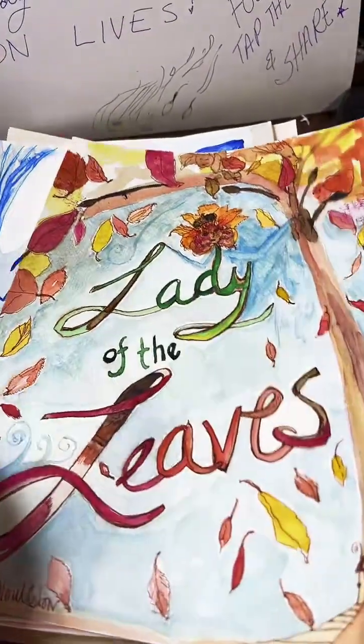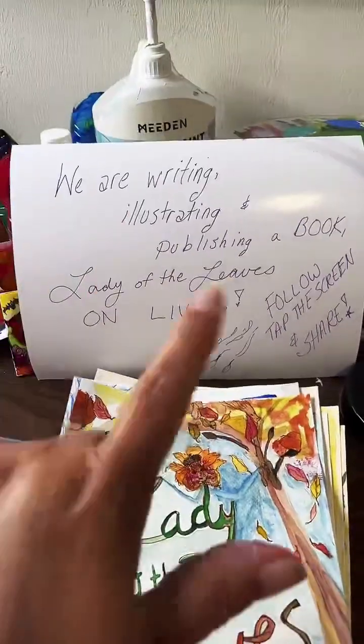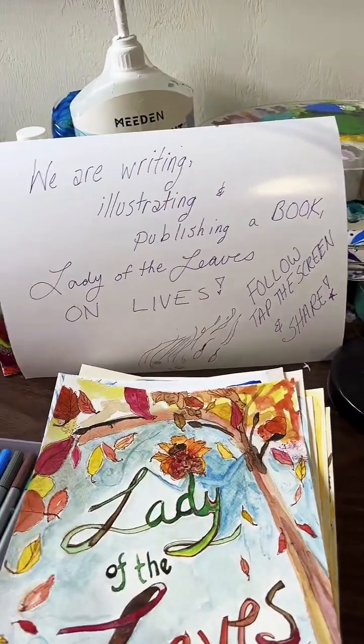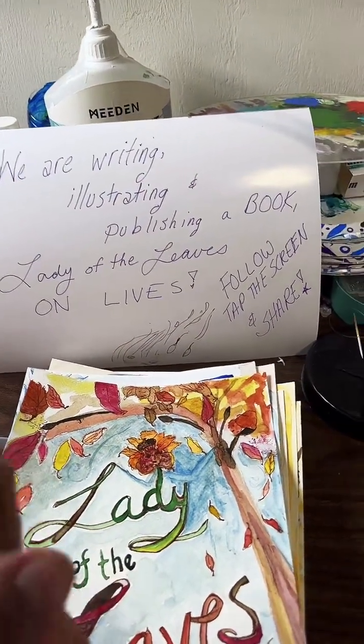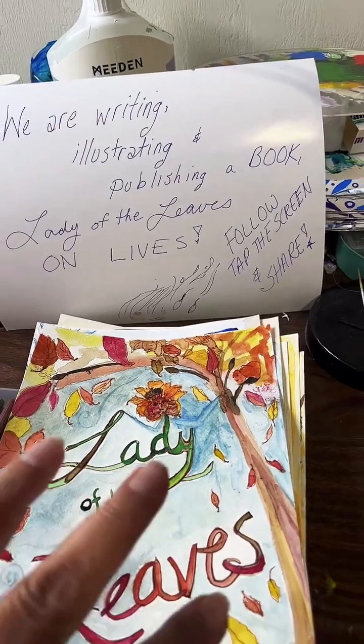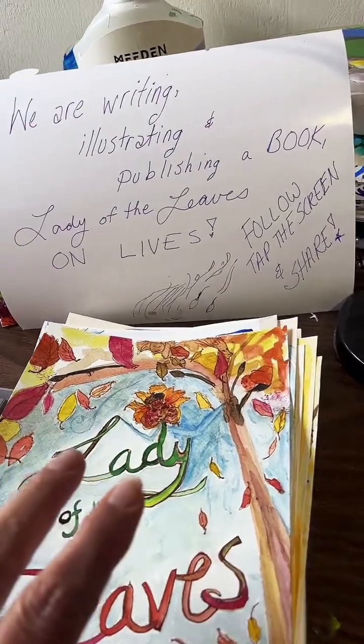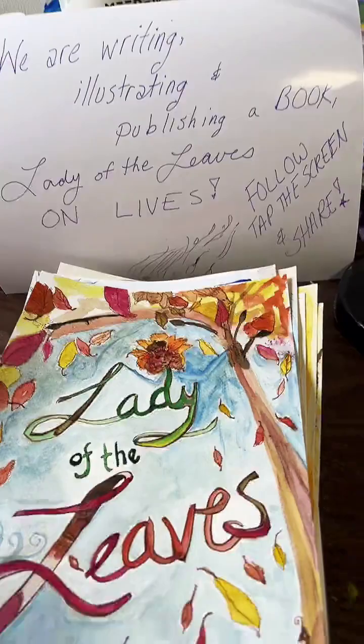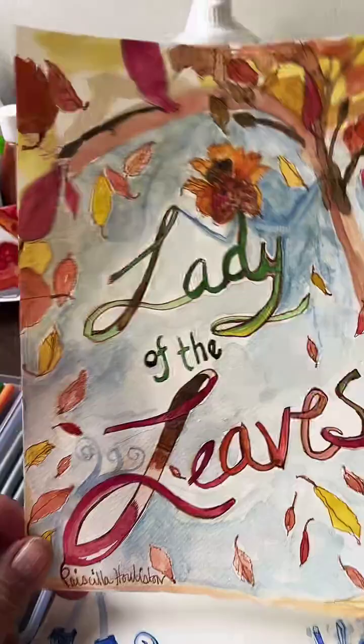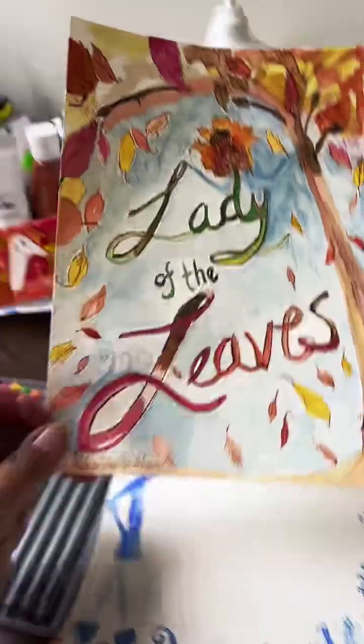I'm going to tell you a little bit about it really quick. We are writing, illustrating, and publishing a book, Lady of the Leaves, live right here on TikTok. These lives will be forever on our YouTube channel, so make sure you go there if you want to see it all. So this is the cover.